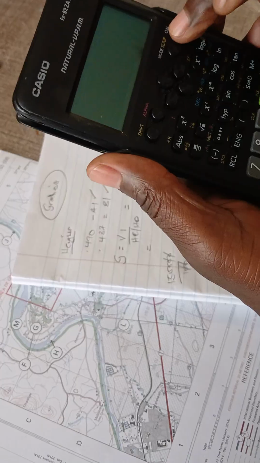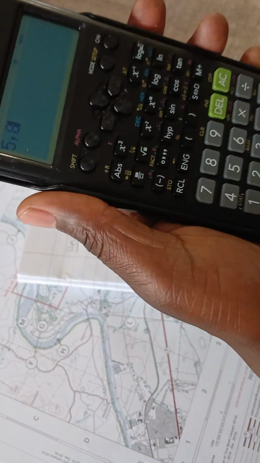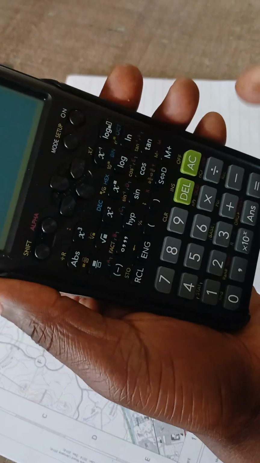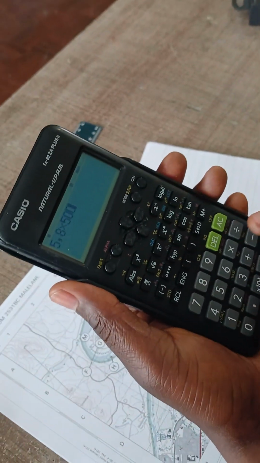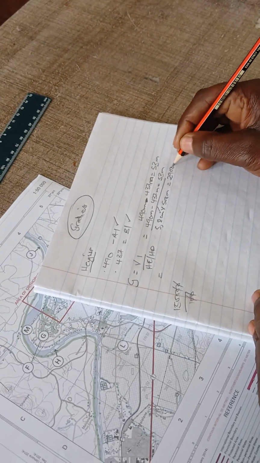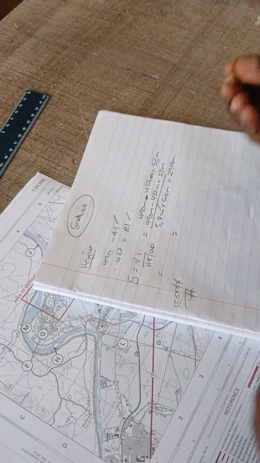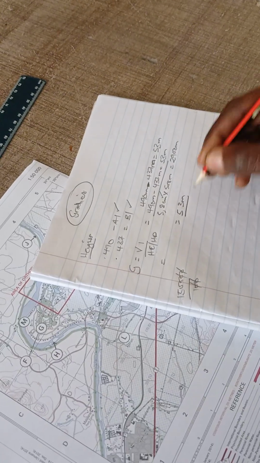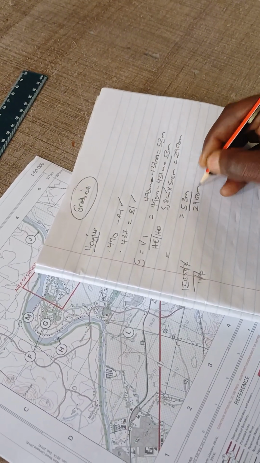So I'll then say 5.8, which is my map distance, and see, I have written the unit of measurement. I'll multiply it by 500 meters. What am I going to get? I'll get 2,900 meters. So this is what I have. My VI now is 53 meters over 2,900 meters.